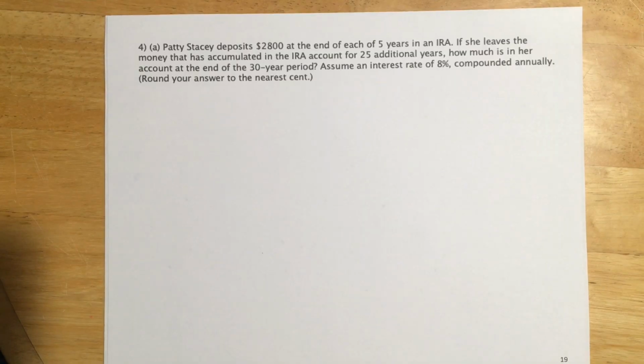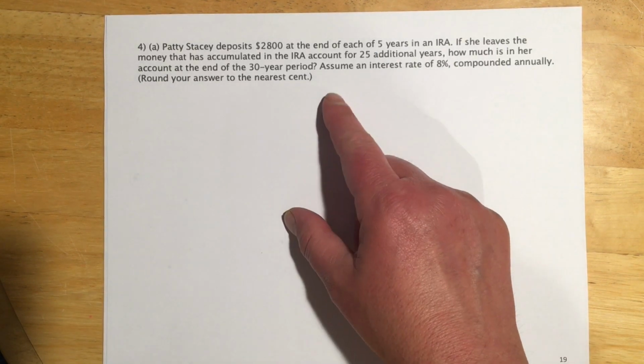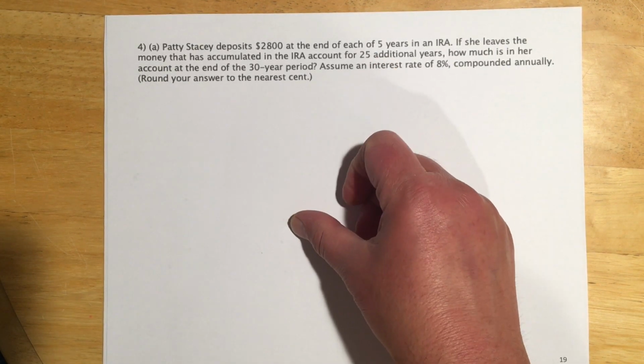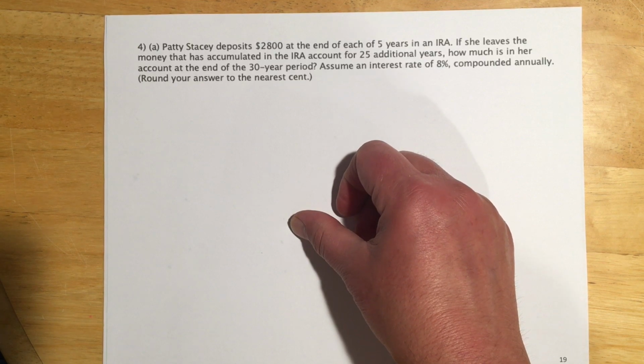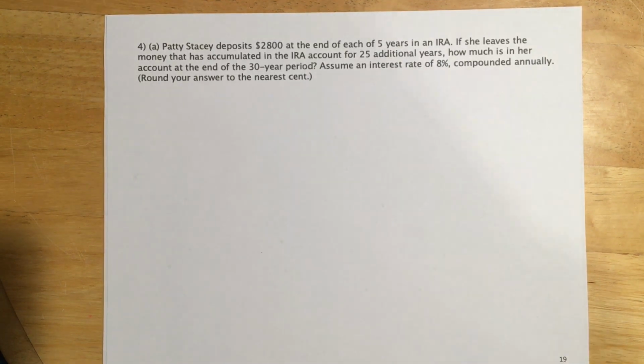Okay, number 4. Patty Stacy deposits $2,800 at the end of each of 5 years in an IRA. If she leaves the money that is accumulated in the IRA account for 25 additional years, how much is in her account at the end of the 30-year period? Assume an interest rate of 8% compounded annually.